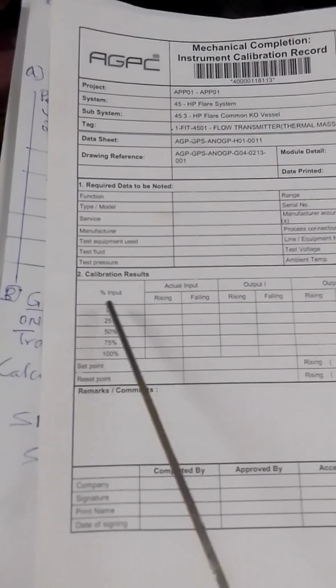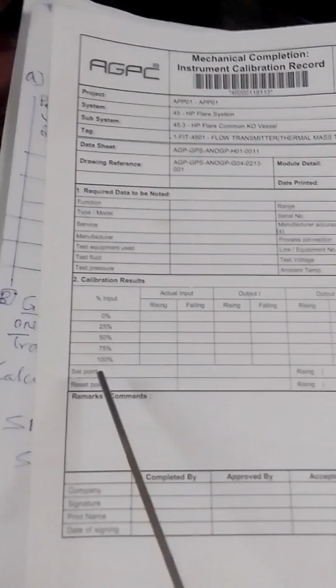For me to have my 0%, 25%, 50%, 75%, 100%, I need to use my calculator.